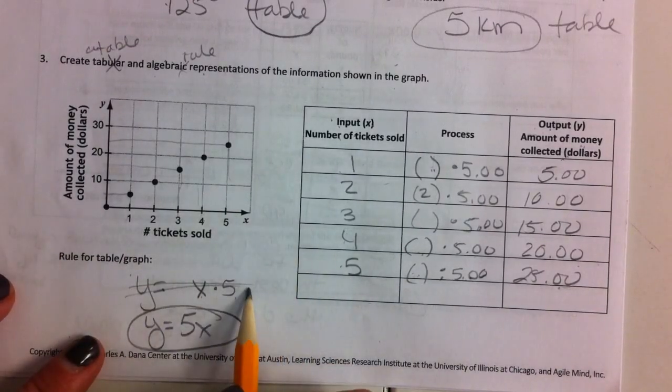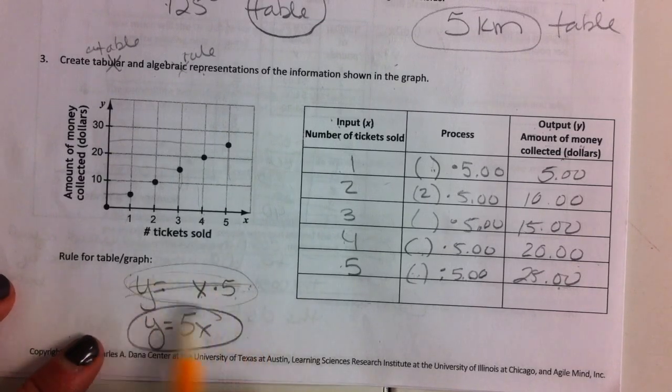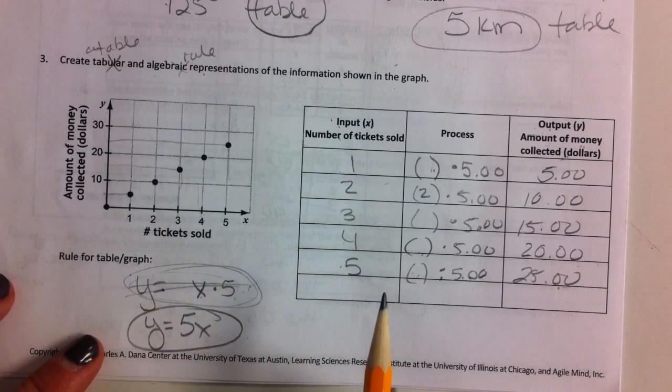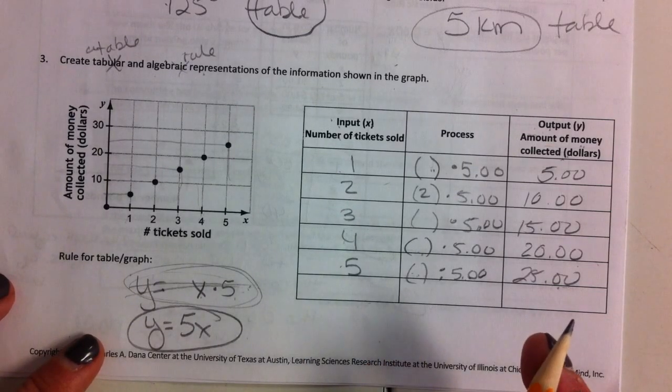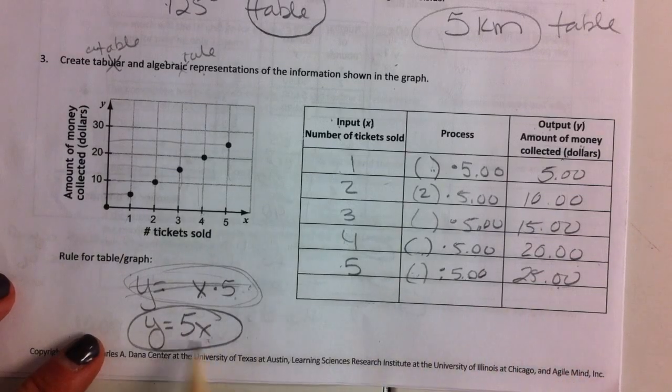Would you be mathematically correct? Yes. But in algebra, writing it like this is like misspelling a word or not capitalizing the first letter of a sentence. The audience is going to know what you mean, but you're going to sound a little funny if you put that. So make sure you put that.